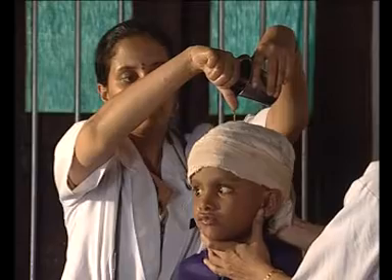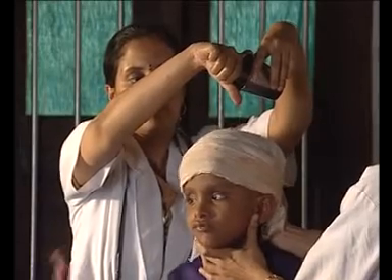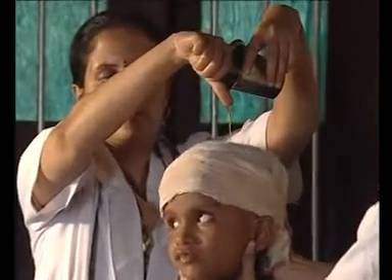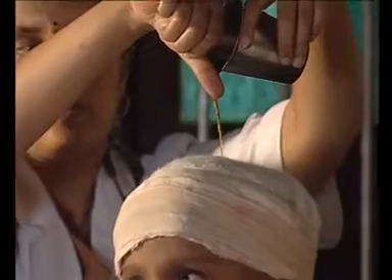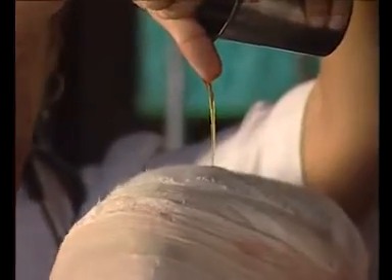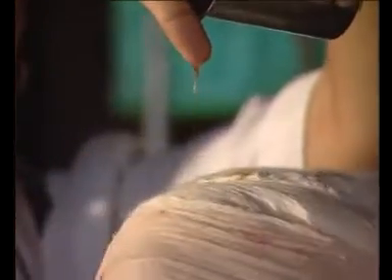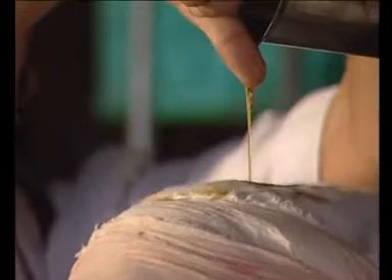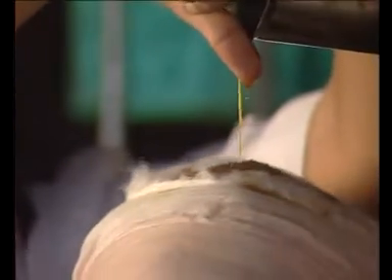Procedure: a gentle massage is done on the scalp. A piece of cotton is placed over the scalp of the child. The oil, which is made lukewarm, is poured near the anterior fontanel region over the cotton.